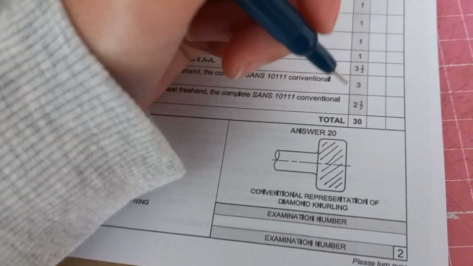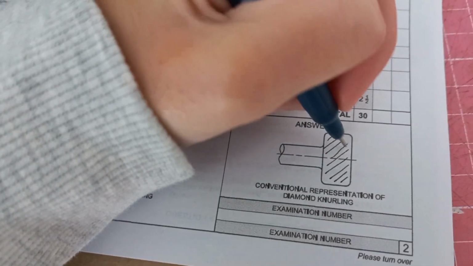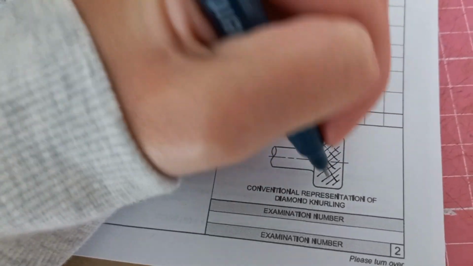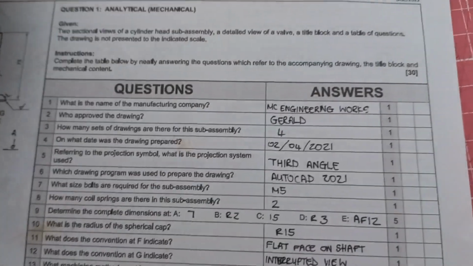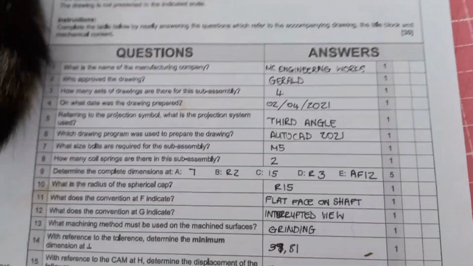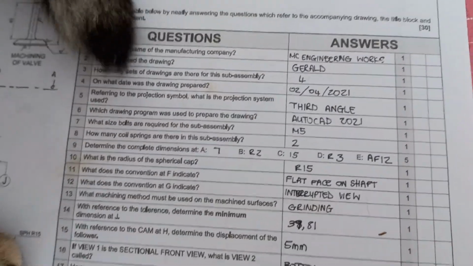Okay, like that, and then you'll be done. So it's quite easy, but also you just got to use the information they give you in your EGD workbook to be able to answer these kinds of questions. And once you know all of them, you'll be okay.